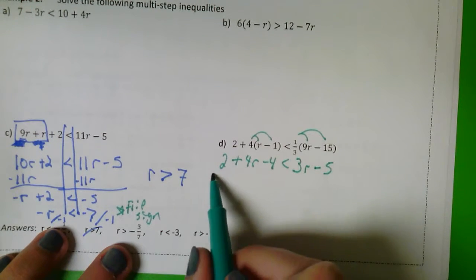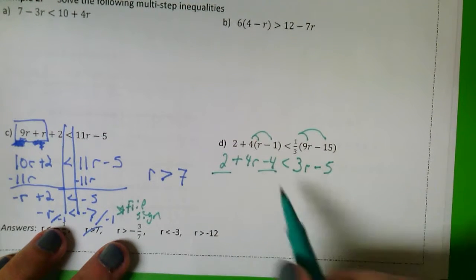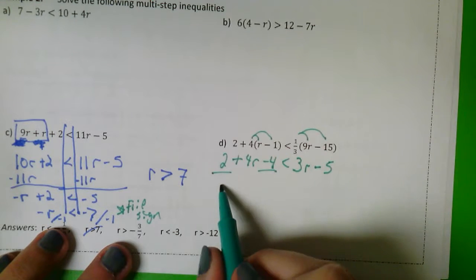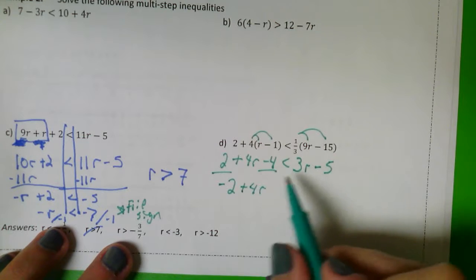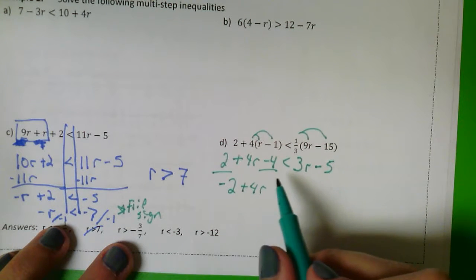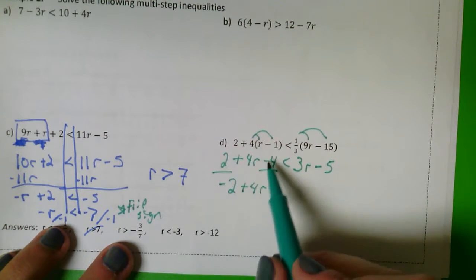At this point, you should combine like terms. So I have a 2 and a minus 4. That should become negative 2 plus 4r. So again, that's staying on the same side, so don't try to do anything fancy. Just try to do 2 minus 4, negative 2.